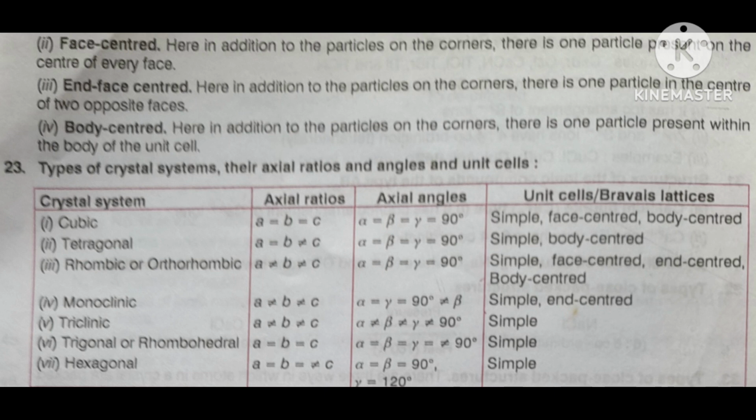Okay. Then the first type is simple. That is a simple unit cell. Here the particles are present only on the corners. If you see the crystal, then you will find particles are present only on the corners. Suppose a square was there. Then keep a square shape in mind. Then at every corner you can think one atom is there. Means 4 atoms, each corner one atom.